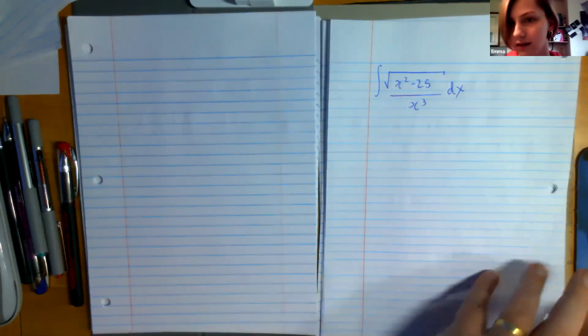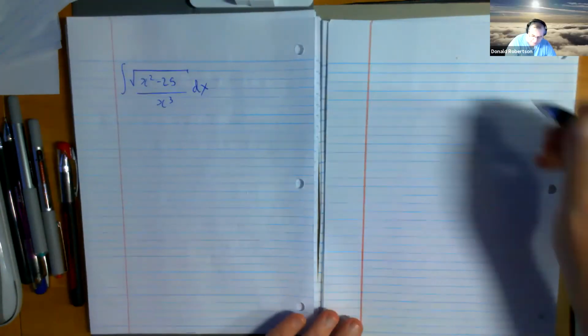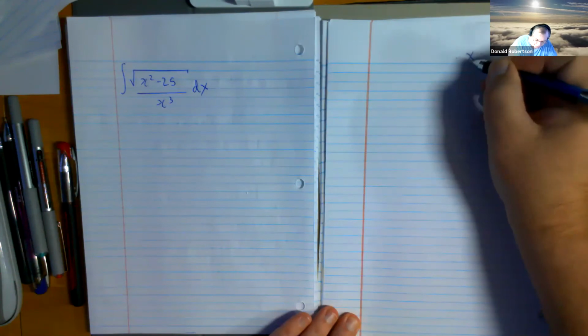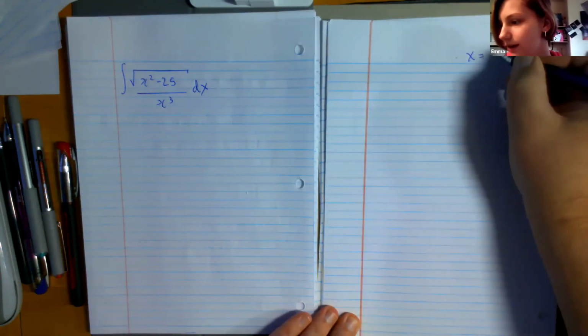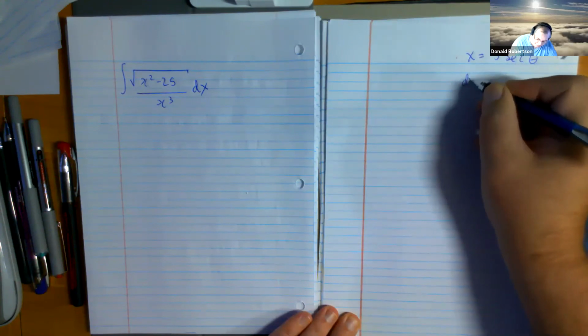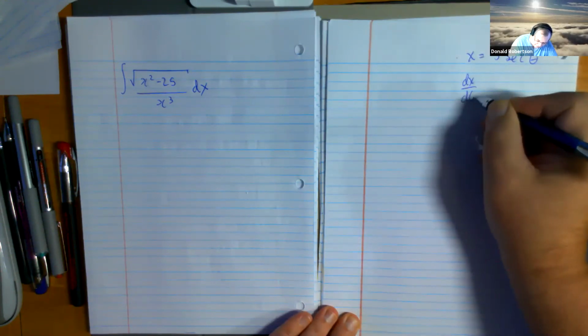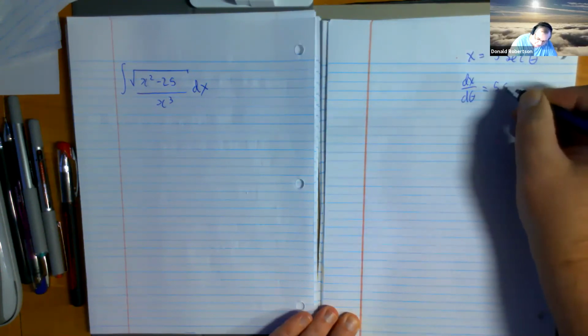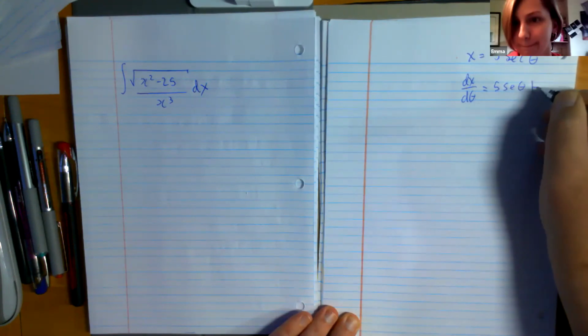And so that's another x sub. Which x sub should we use this time? 5 secant theta. Now, if you differentiate this with respect to theta, you get 5 secant tan, right?